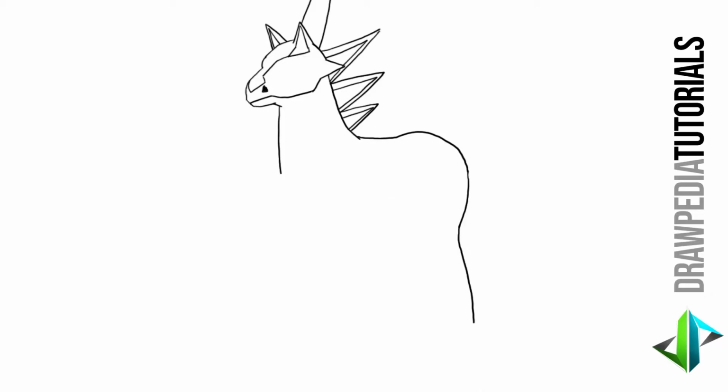Now for his front leg, I'm gonna take this point below the neck and draw a diagonal curve line outwards, turn it downwards below that. And below that, I'm gonna draw an upside down V shape at that corner, and another one on the right side of that, and another one. Turn it sideways, turn it diagonally out and downwards, and turn it back inwards.